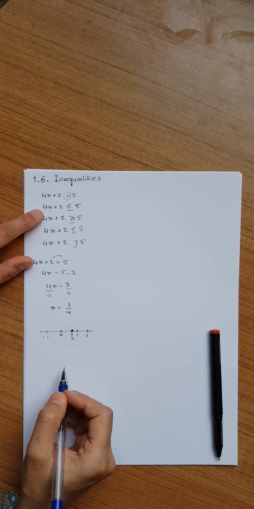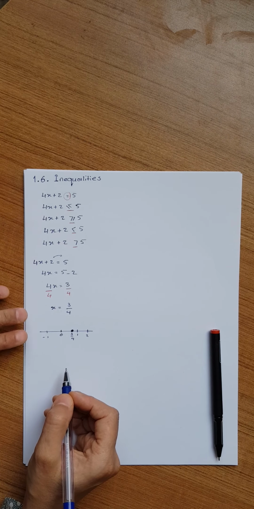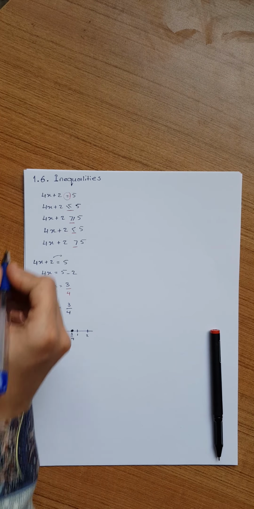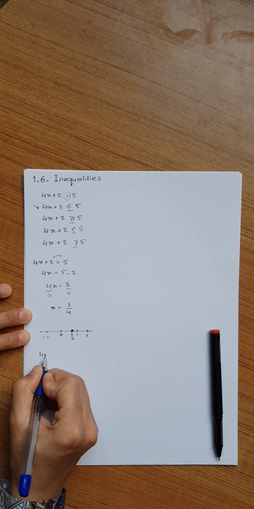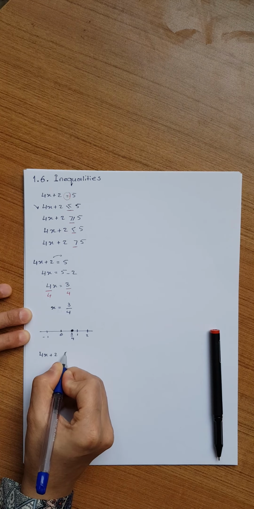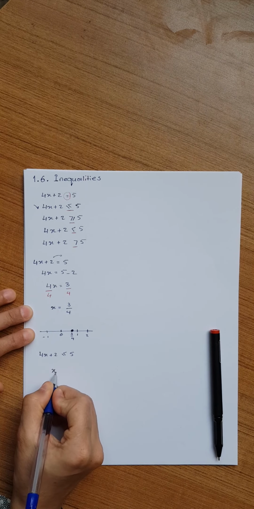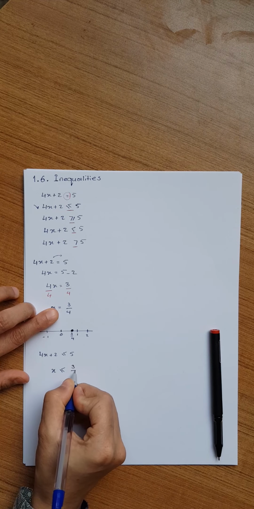But if we want to solve an inequality, most of the time we have infinitely many solutions for that inequality. For example, if we choose to solve 4x plus 2 is less than or equal to 5, we get the result that x is less than or equal to 3 over 4.